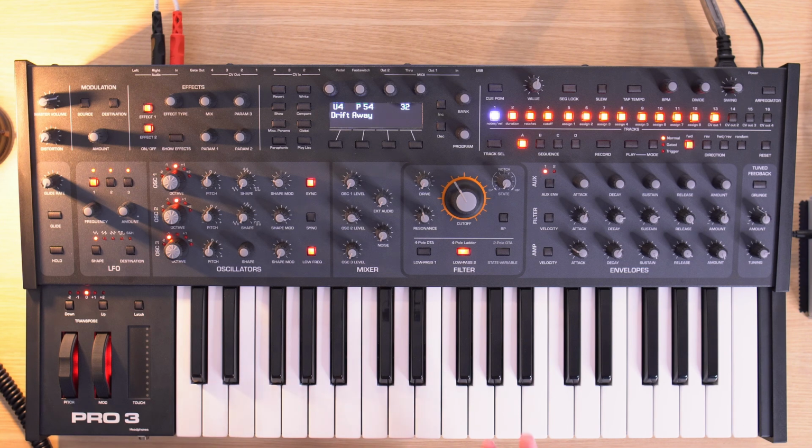Now, one of the incredible things about the Pro 3, in my opinion, is it's almost like having a modular in a box. You have such a vast modulation matrix here, and there's so many things that you can route to other things. It's really kind of mind-blowing. So if you're looking to get into modular synthesis, but you don't want to put out a ton of money on modules and do all of the research that comes with getting into modular, this is a great place to start learning some of those techniques.